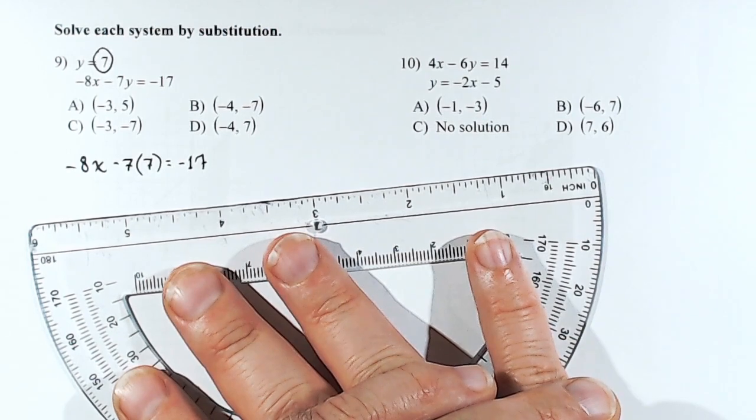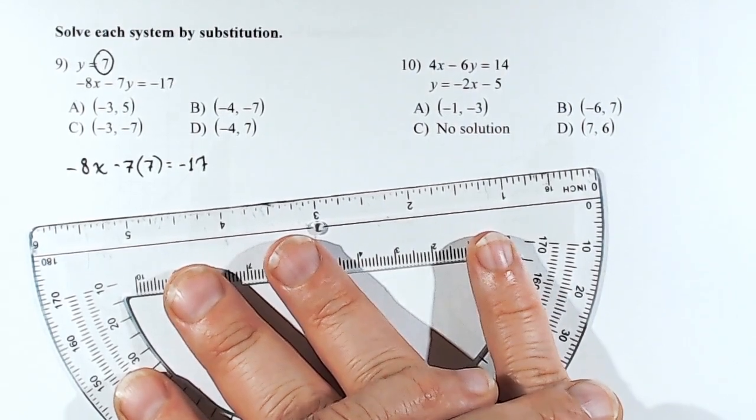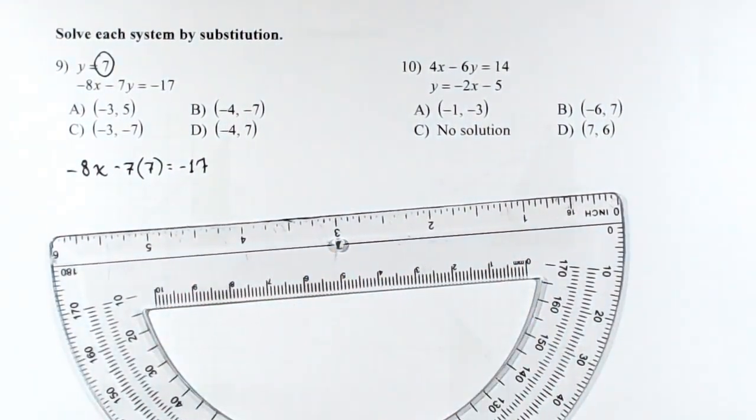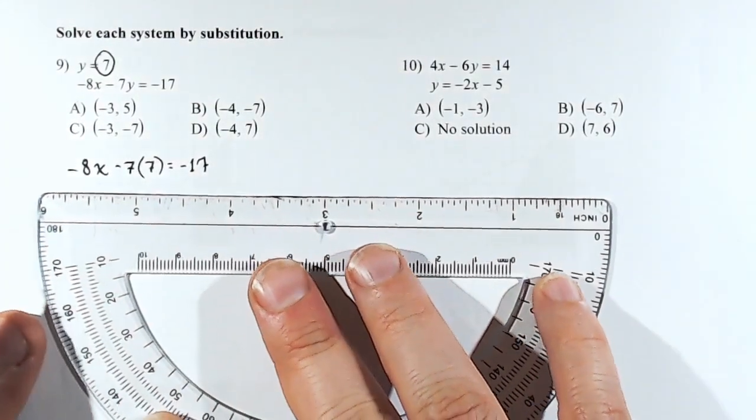The slope would be negative 8 over 7 x and then minus 17. So it would be y equals mx plus b, a negatively sloped line. So they would cross somewhere. We're going to find out where these two lines cross. But first we have to solve for x.